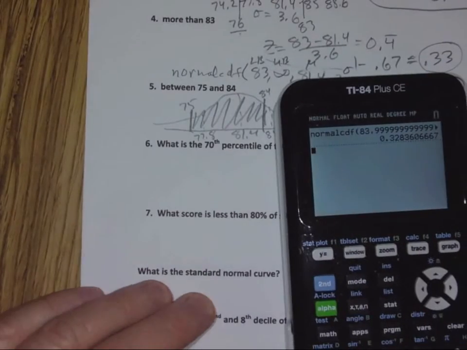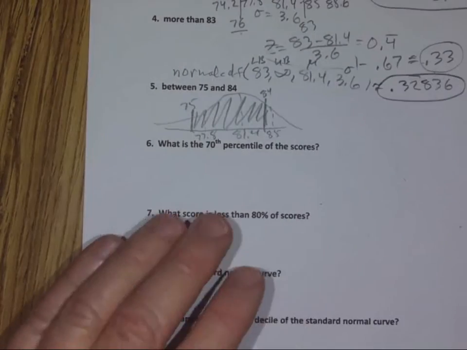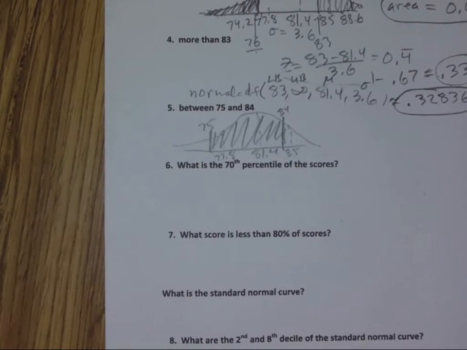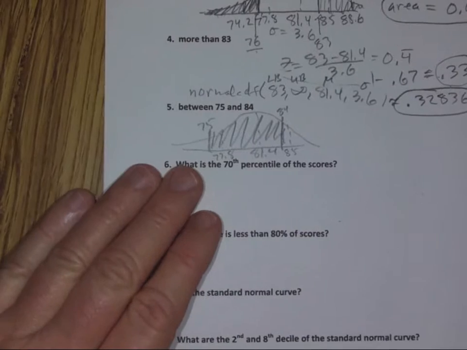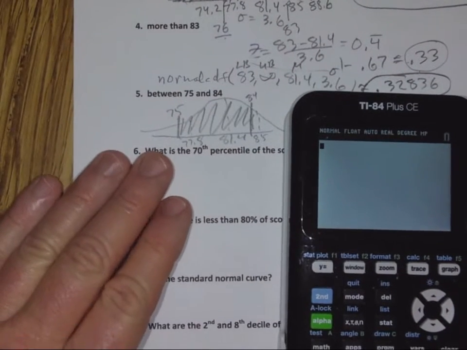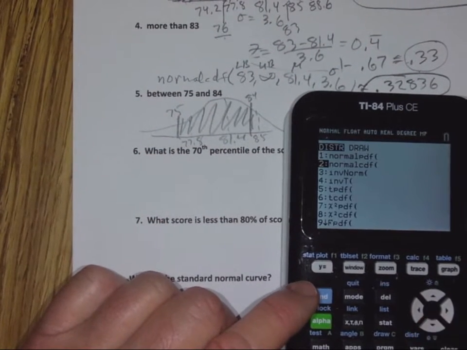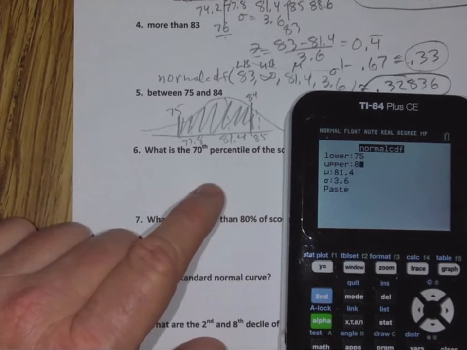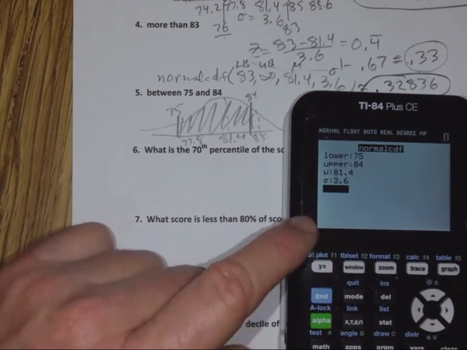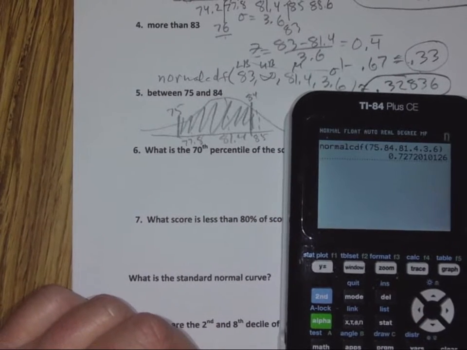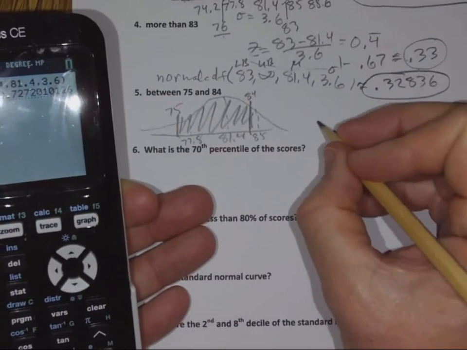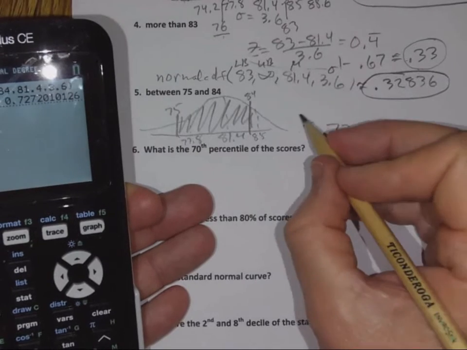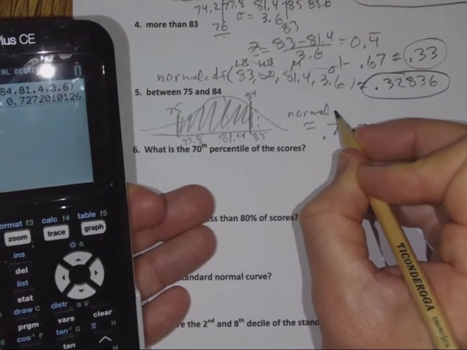So what you could do is find the z-score for each of those, go to the table, and subtract the areas that you get, and that would work. But certainly the quicker way is normal CDF. So I go second distribution, normal CDF, my lower value is 75, my upper value is 84, mean of 81.4, standard deviation of 3.6, and I get 0.7272. So that would be approximately equal to 0.7272. To officially show my work on that, I have to write the words normal CDF.